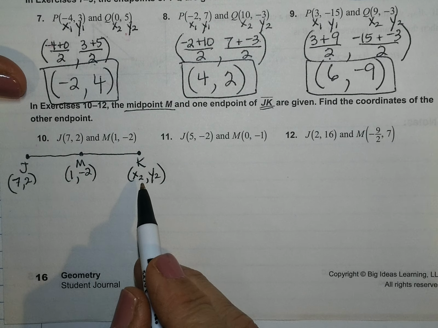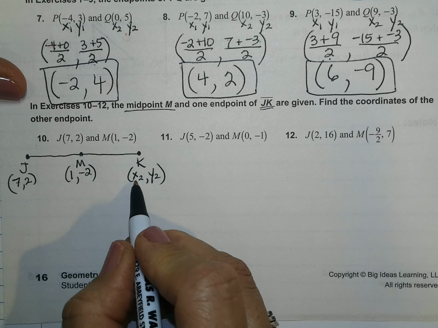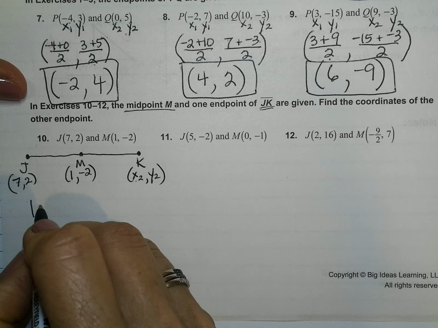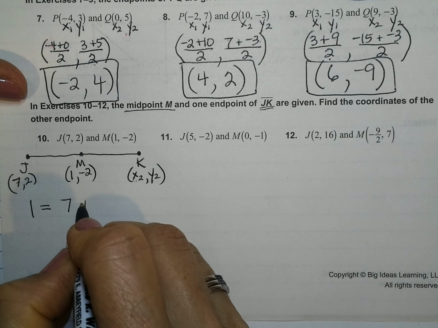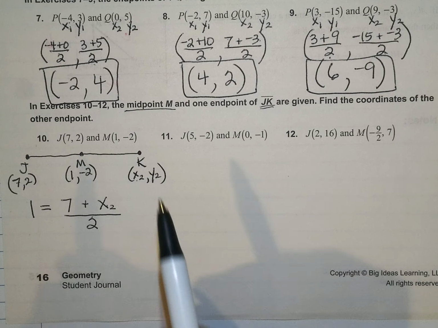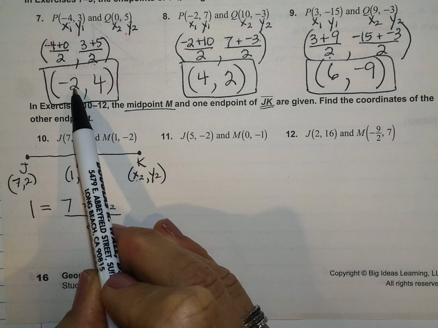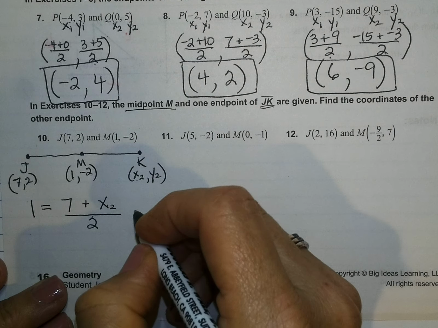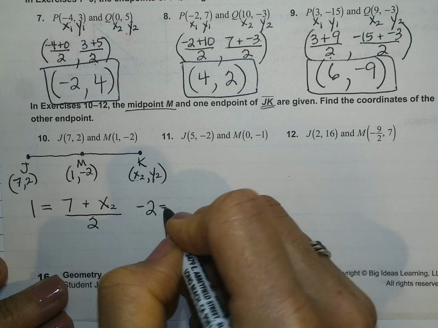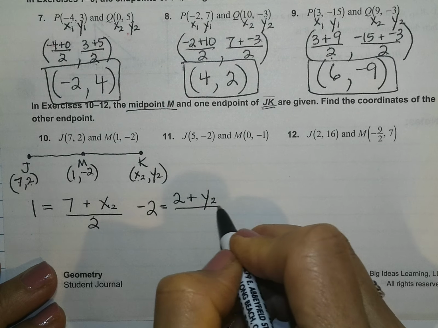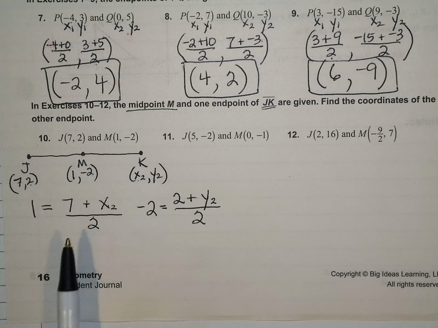But what I do is to find the x, okay, this is the midpoint. So I can say that 1 is equal to 7 plus x sub 2 divided by 2. That's what this is going to equal. It's sort of going backwards from here. And the other one is the y. So negative 2 is equal to the first y plus the second y divided by 2 as well. And so I can just write these little equations to solve for it.